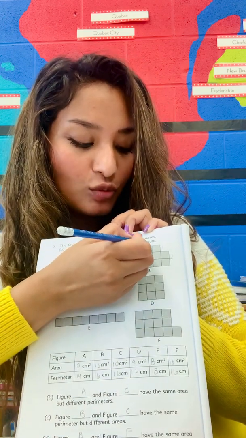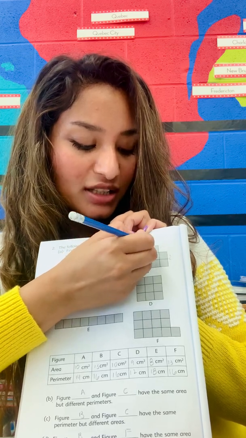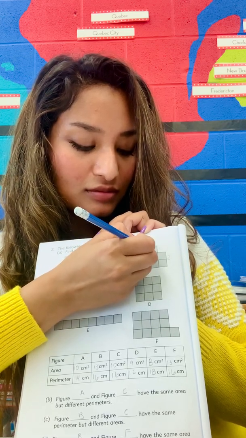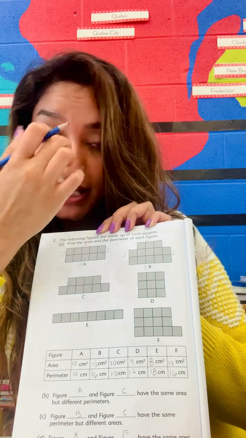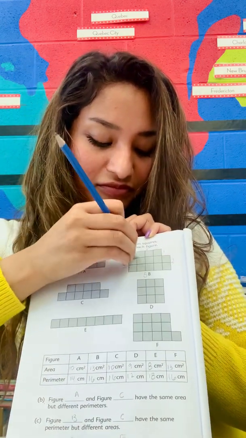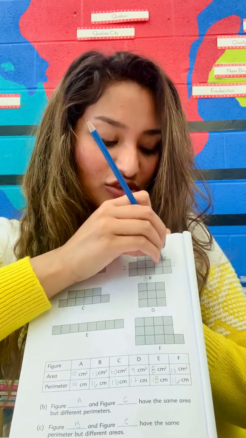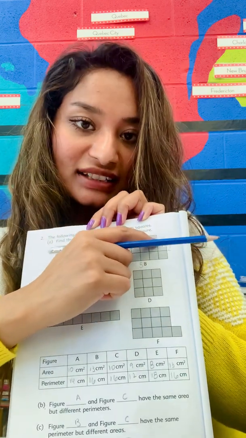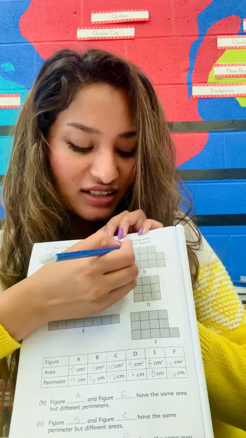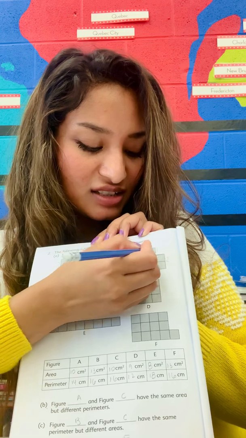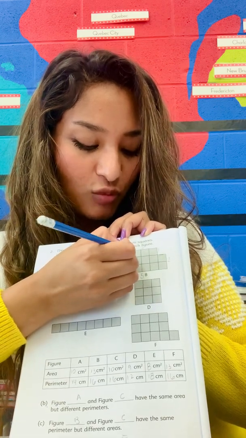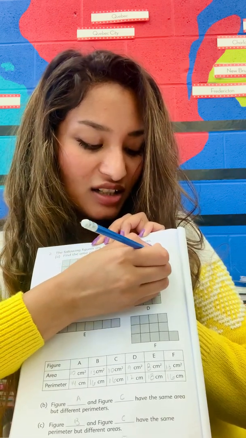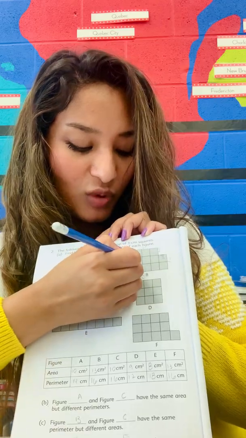And I have 1, 2, 3 at the top. And I also have to remember this side. So this side, this side, this, and this. So I have 1, 1, 1, 1.